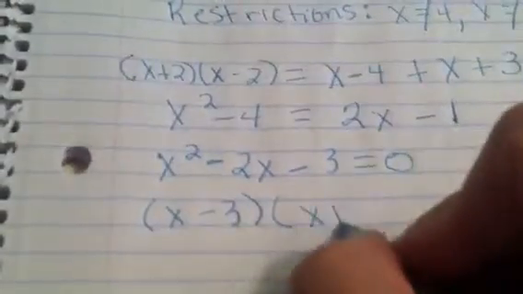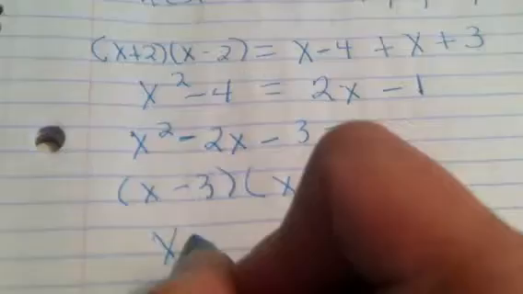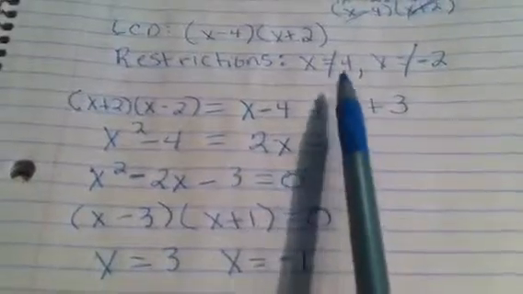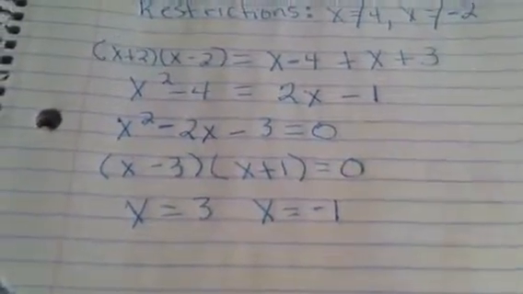And at this point you can factor or use the quadratic formula. Factoring is going to be the quicker option. So I'm going to get x minus 3, x plus 1, set both factors equal to 0 and solve. X equals 3, x equals negative 1. Go back to your restrictions. I was not supposed to get 4 or negative 2, and I didn't, so both of these are my answer.